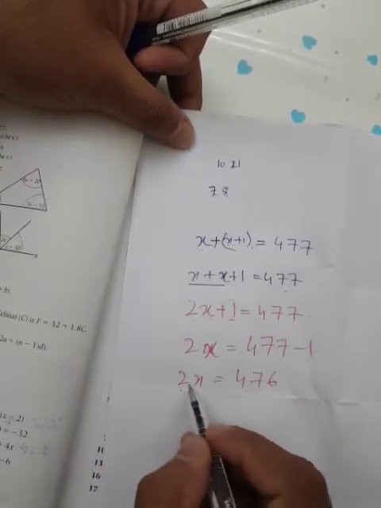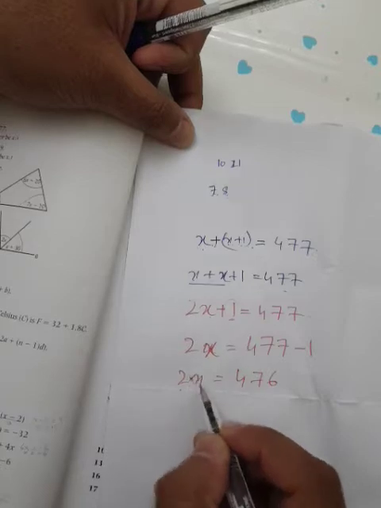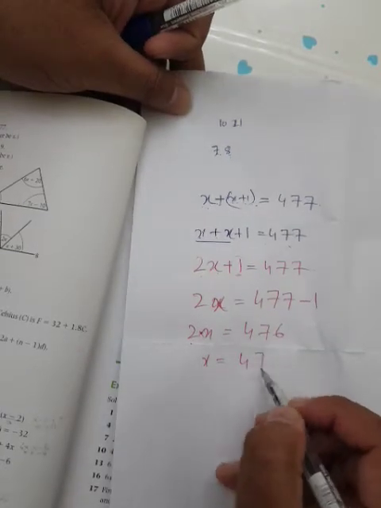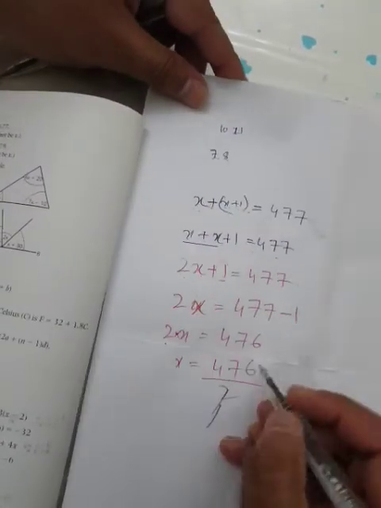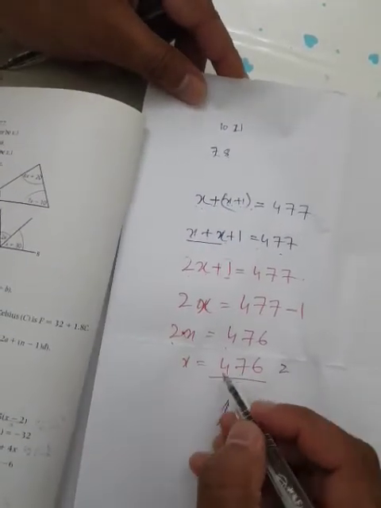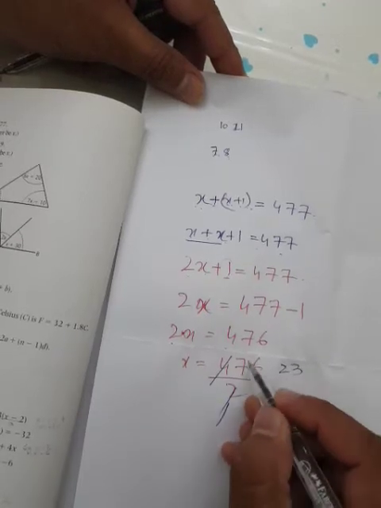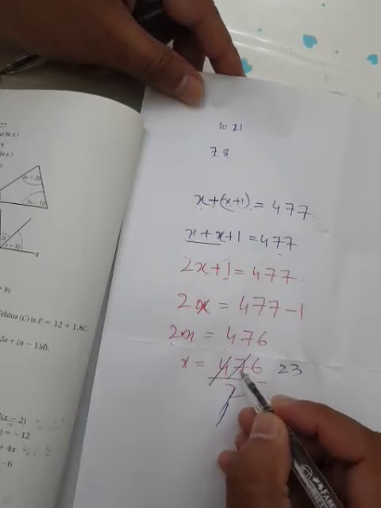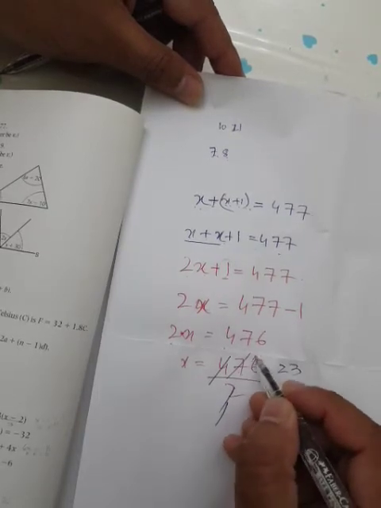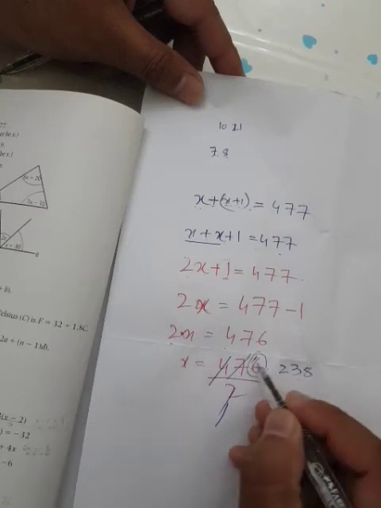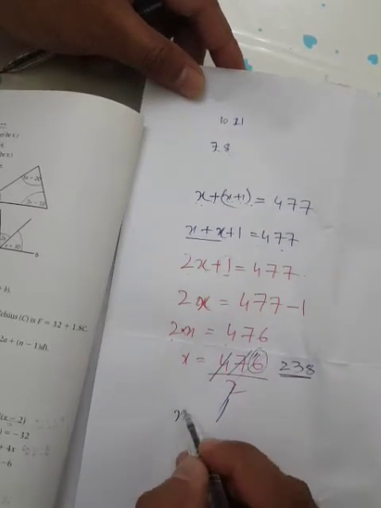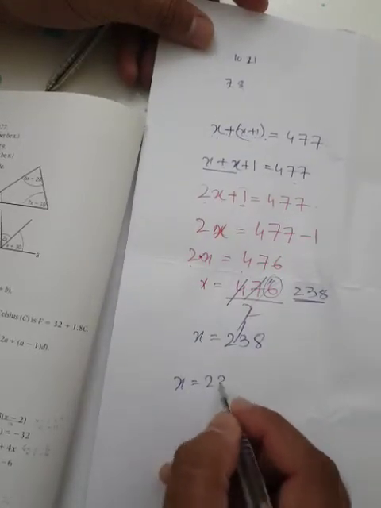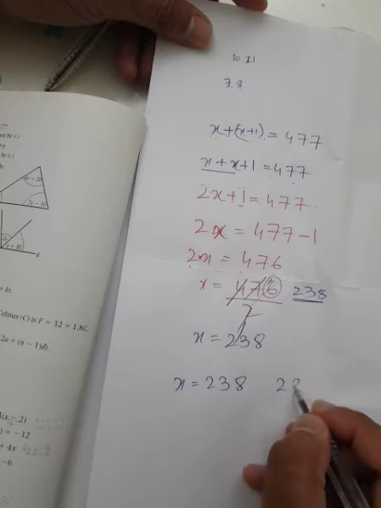2x means that 2 and x are getting multiplied with each other. I will keep x here, and 476 divided by 2. Now 2 times 1 is 2, 2 times 2 is 4, 2 times 3 is 6. Oh, this was 7. But this is not a mistake, because 6 is used out of 7, so let me put that one with this 6. It becomes 16. 2 times 8 is 16. So now 238. So x is equal to 238, and x plus 1 becomes 239.